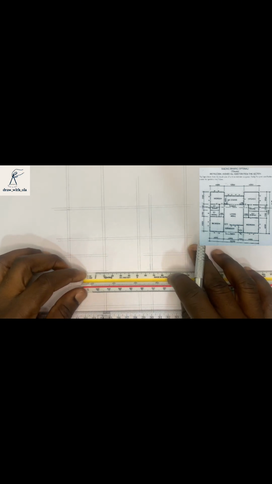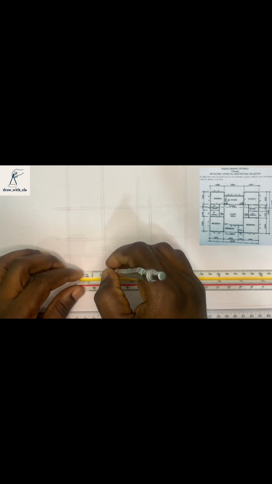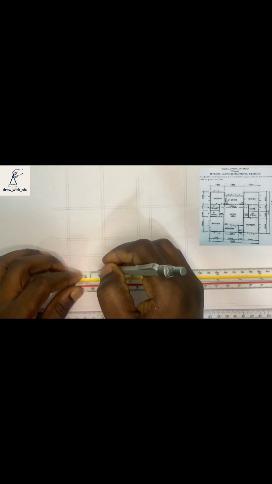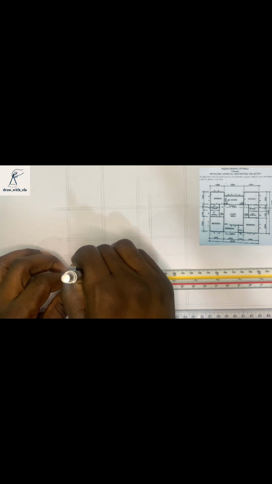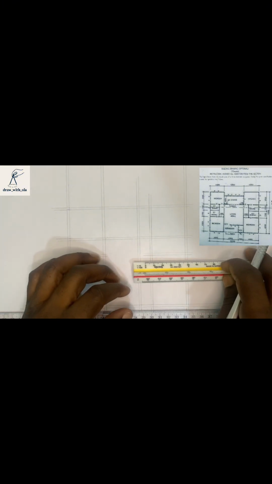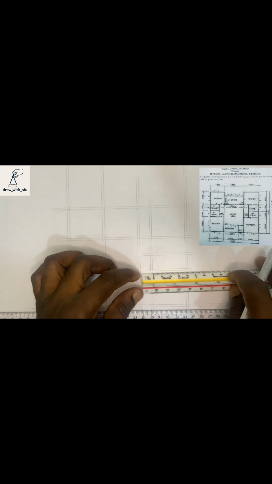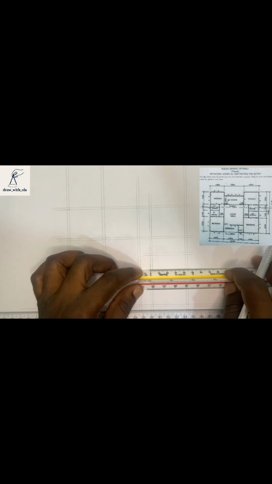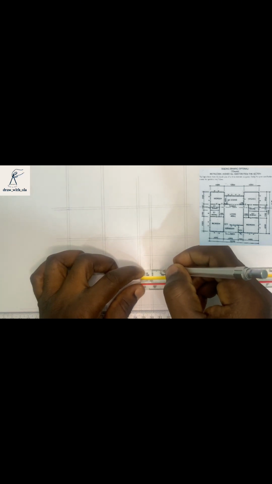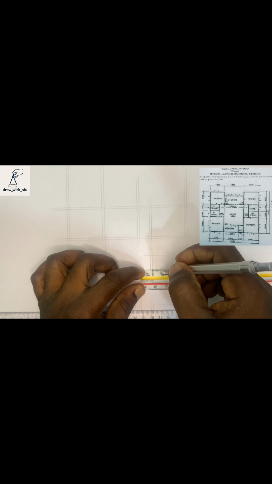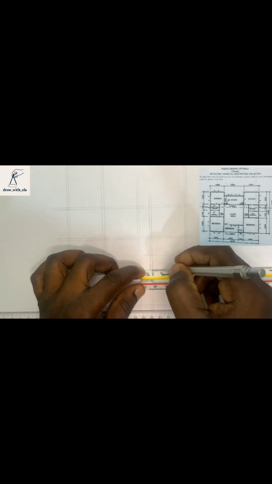All right, so next we measure 1,200 this way. Another wall thickness, and do the same for here. Now that will serve as the length of the store and the shower. So this is 1,200 and the wall thickness.